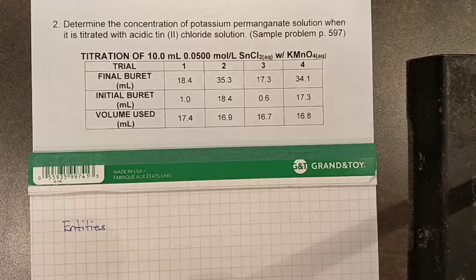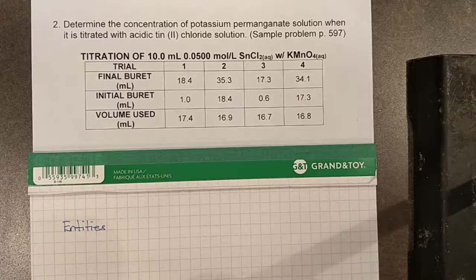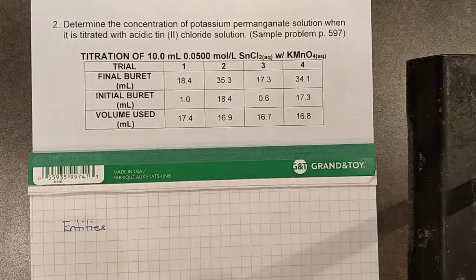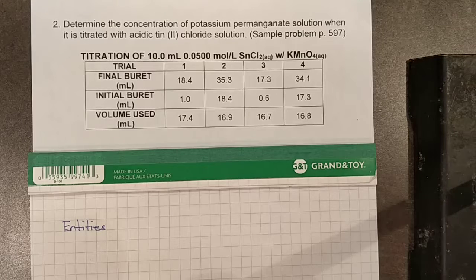All right, continuing on with 13.4, Redox Stoichiometry. This is part 3 of the lesson. We're going to take a look at example number 2. This one is an actual titration. It is the sample problem from page 597 in your textbook if you're looking for another explanation of the particular concept.